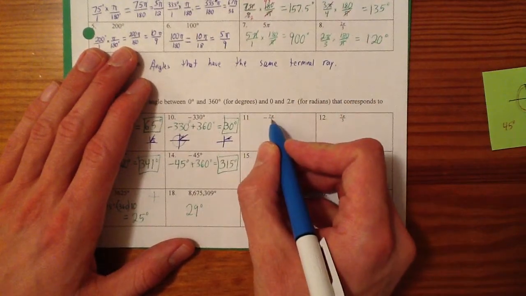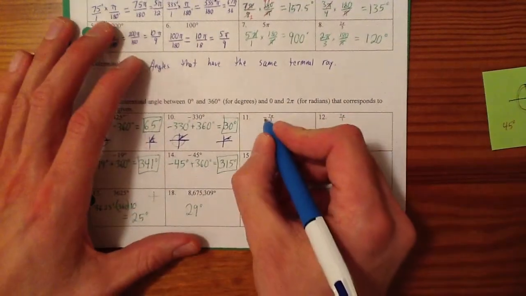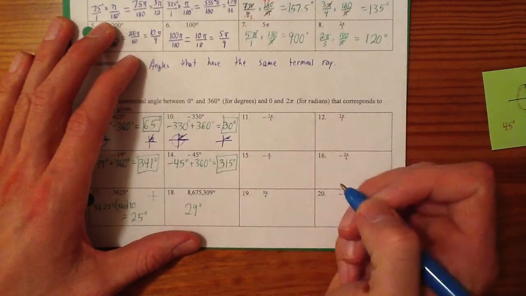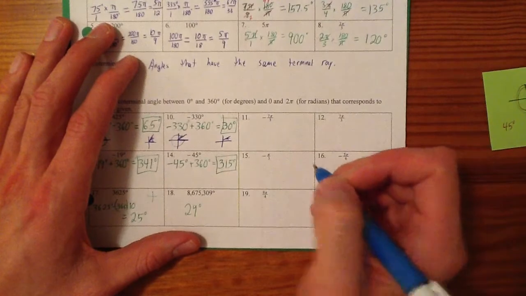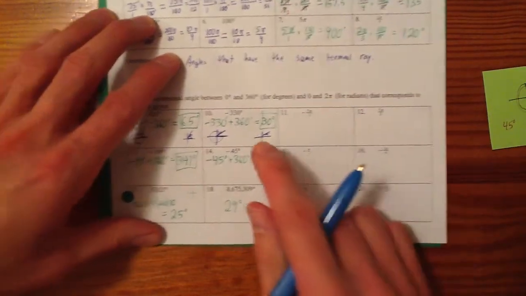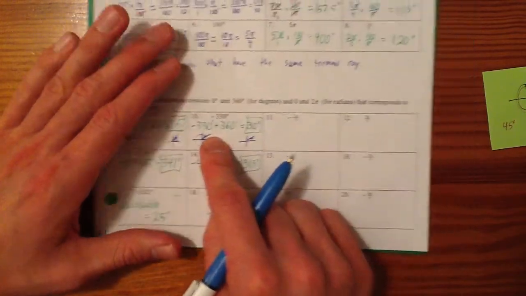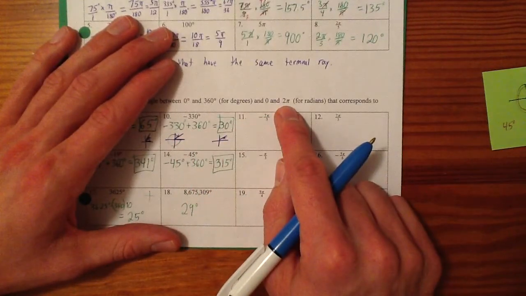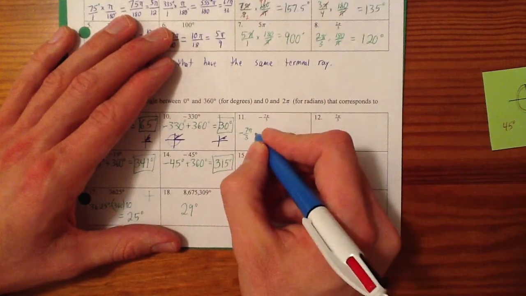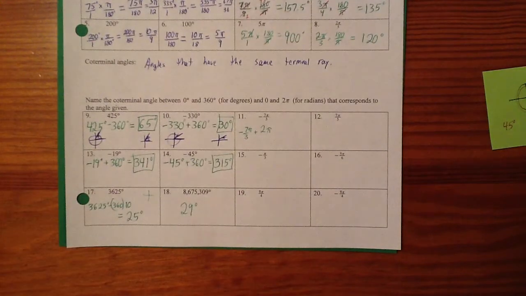So, negative 7/3. Let's ignore the pi for a second. And here's the question in my mind. Is negative 7/3 less than 0 or greater than 2? It's less than 0. This one is too small. On these, I had to add or subtract 360. On these, I'm going to add or subtract 2 pi. Negative 7/3 pi plus 2 pi. I know I said to ignore the pi, but I really meant that in terms of the calculator.